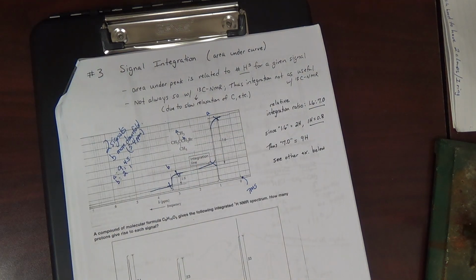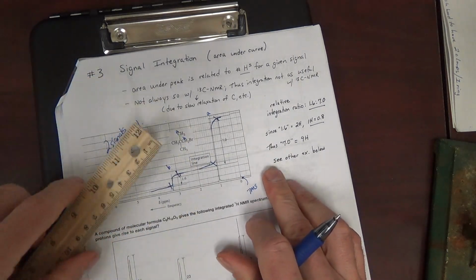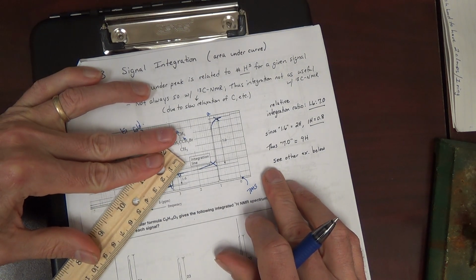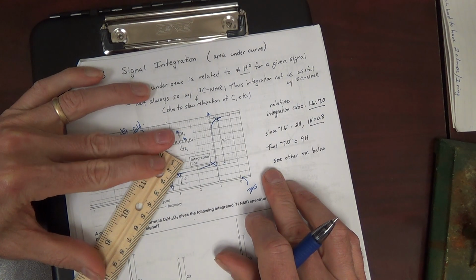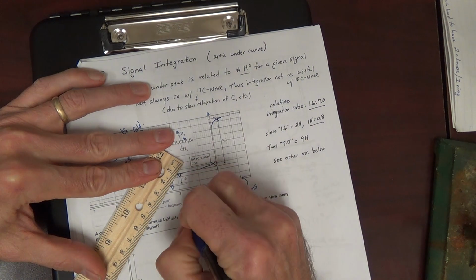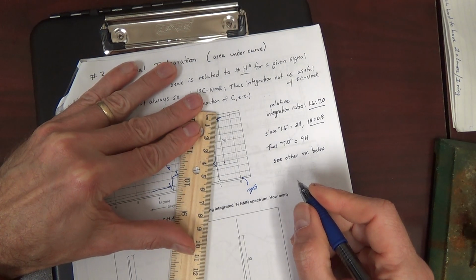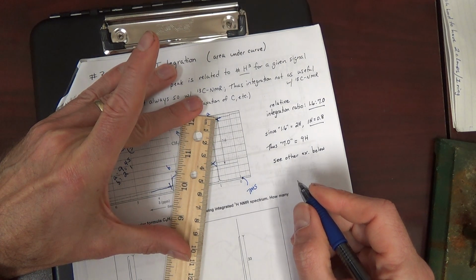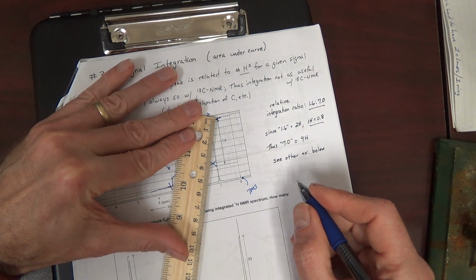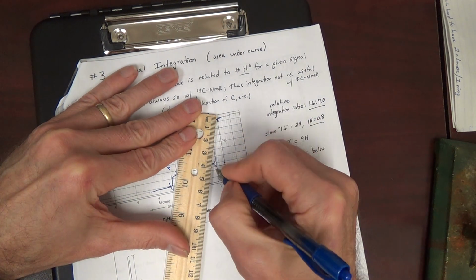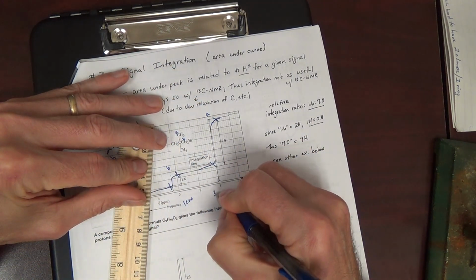You actually pull out your ruler and say that this was, I'm going to say, 1 centimeter, where this here was less than 4.5, it's like 3.8 centimeters.